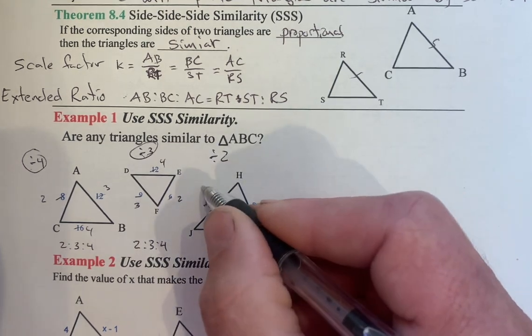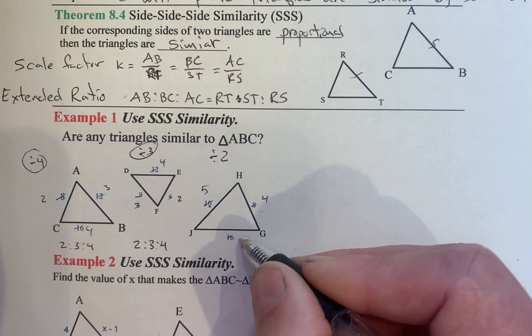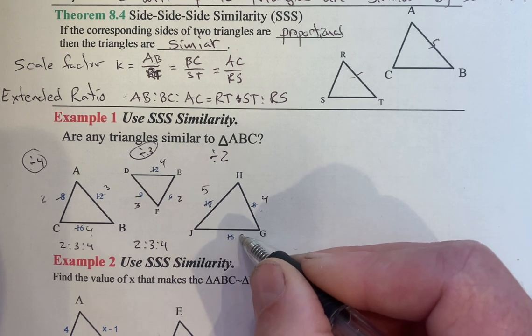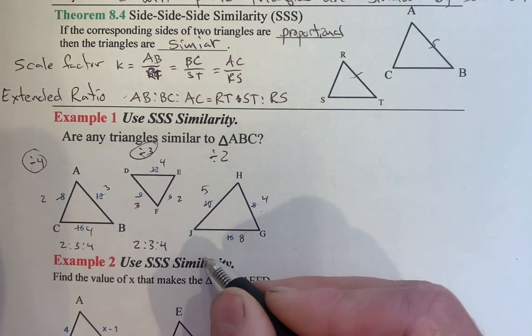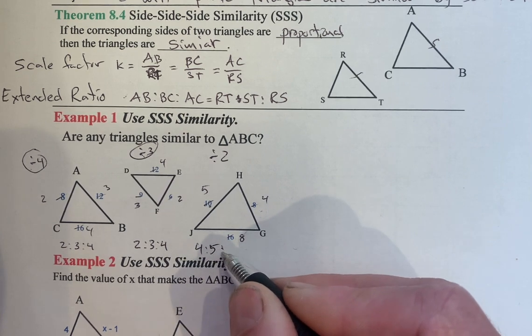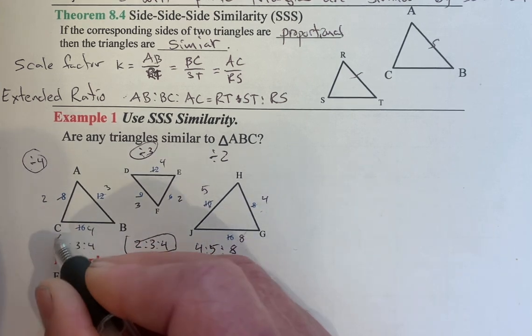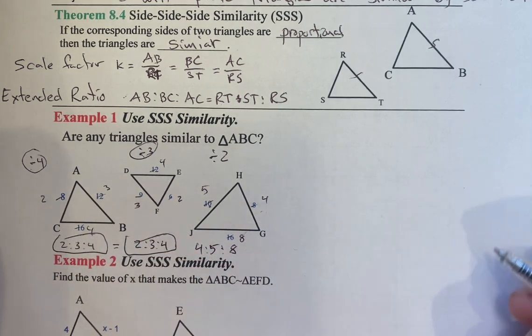And then I would get 5 and 4 and 8. 16 divided by 2 is 8. So that's 4, 5, 8. So this one is not going to work, but these two are equal.